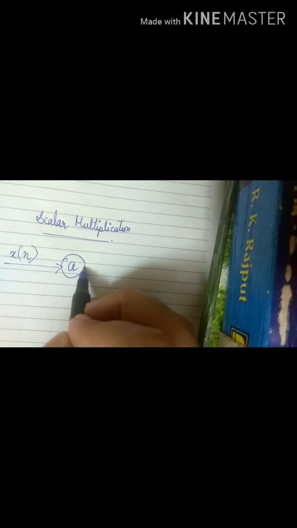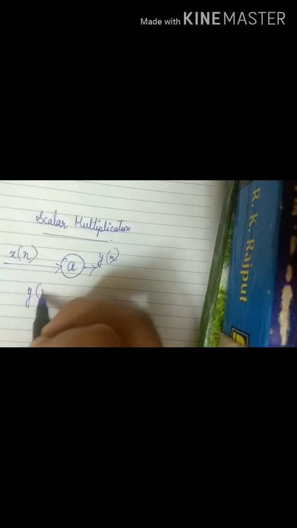Here, a signal x(n) can be multiplied by a scale factor a or alpha. So if I have the signal as x(n), then this will be multiplied by a scaling factor, let us say a. In some books you may find it as alpha. This is equal to y(n). So y(n) is basically equal to a into x(n).